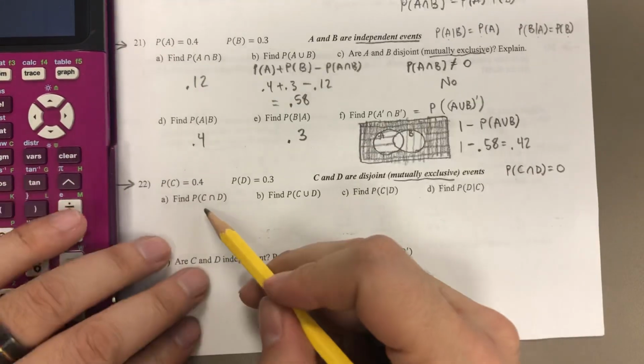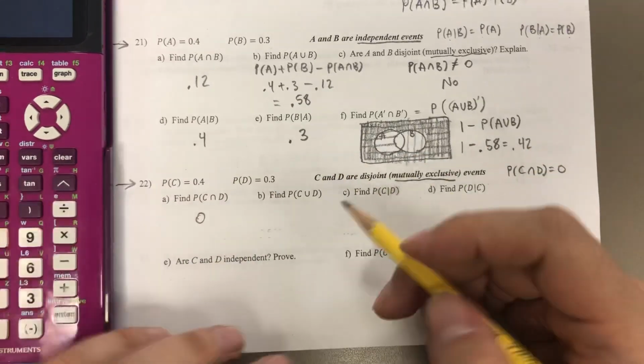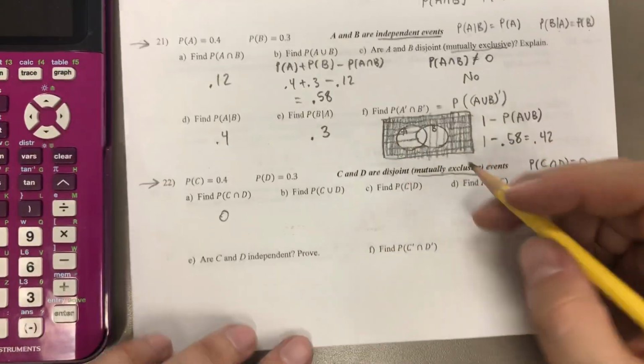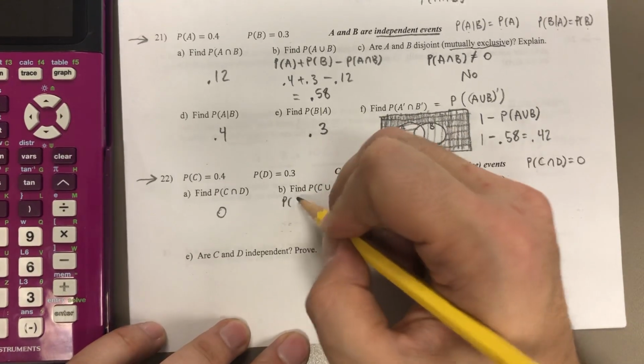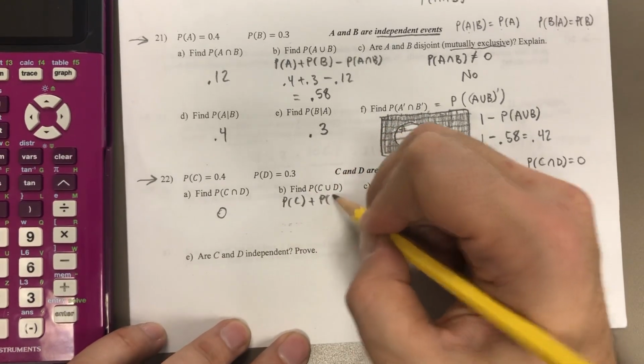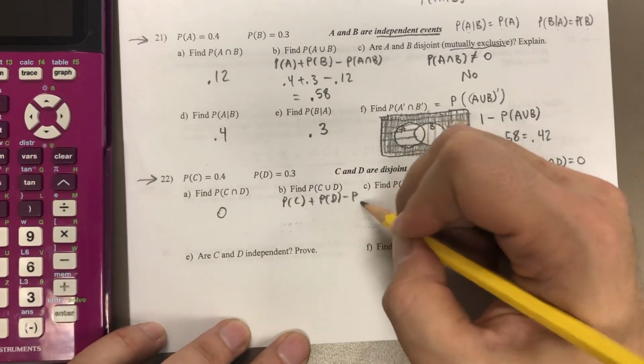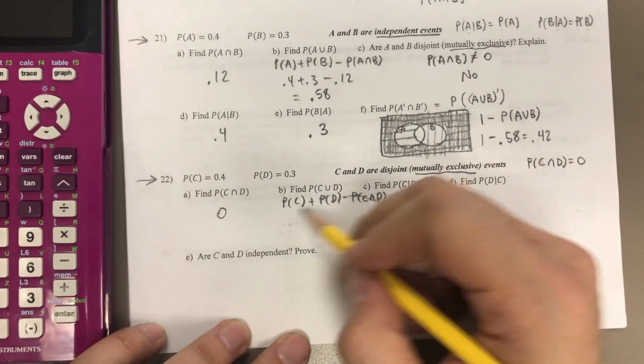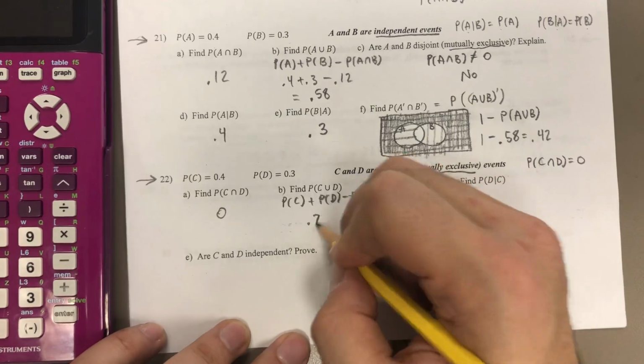So if I'm looking for the intersection of the two of them, I know that, that's 0. For the union, since the intersection is 0, I just simply have to add the two events together. So it's going to be the probability of C plus the probability of D minus their intersection. And remember that their intersection is equal to 0. So this kind of goes away. And if I just add these two events together, I get 0.7.